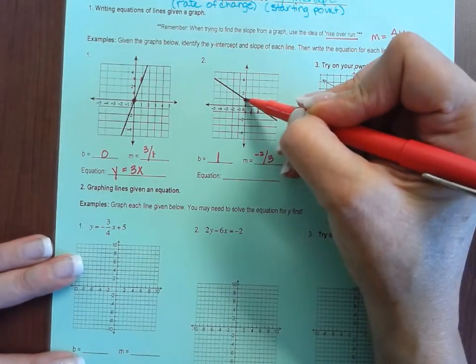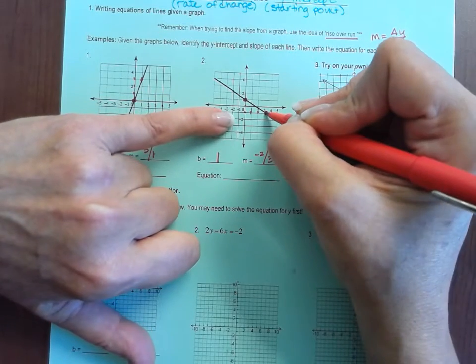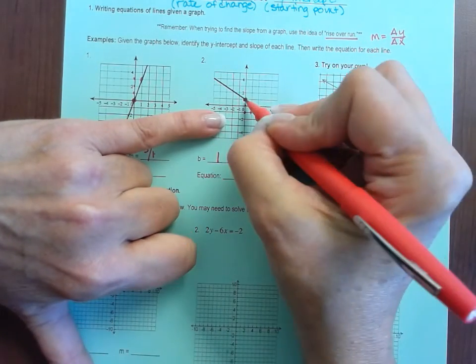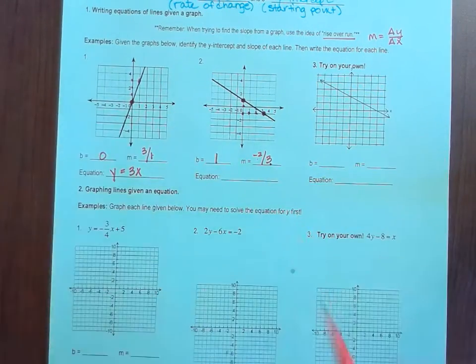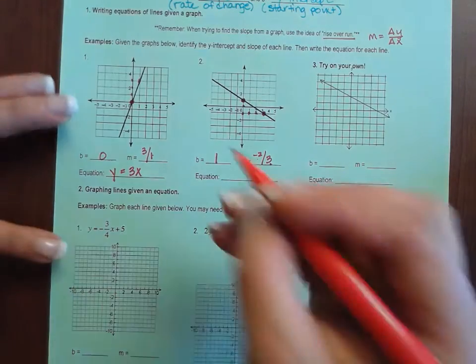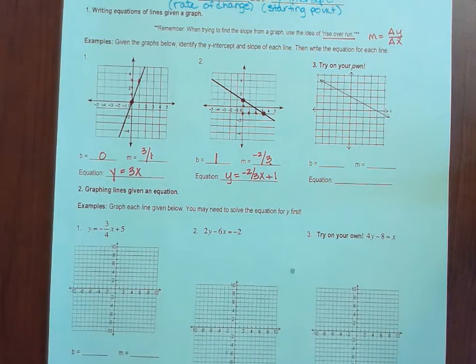Okay, so if I start at my y-intercept, I go to the next even point up where the line crosses, and then count that triangle, right? So I'm going down 2, and then over 3. So Randall, what's that give me for my equation then? Perfect.